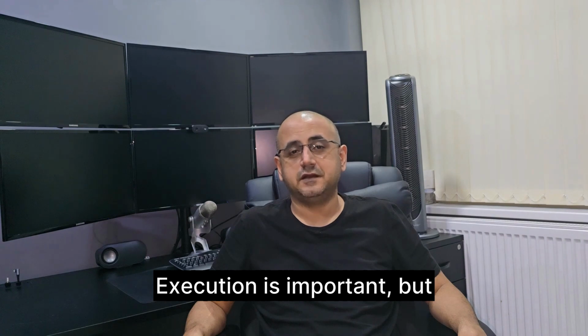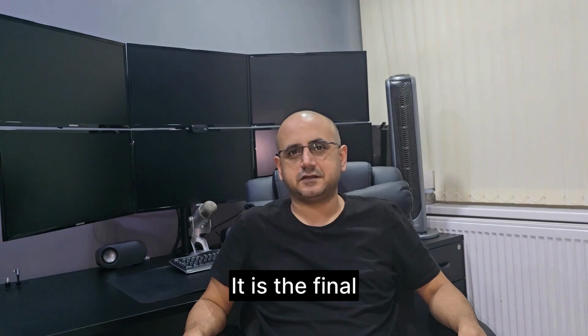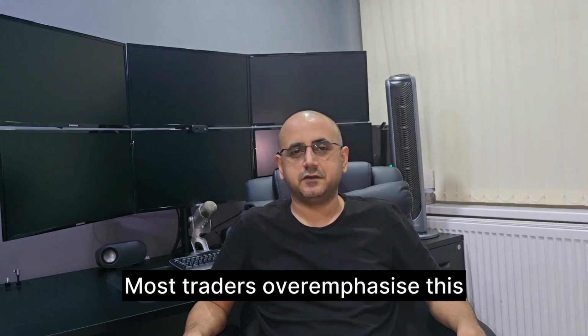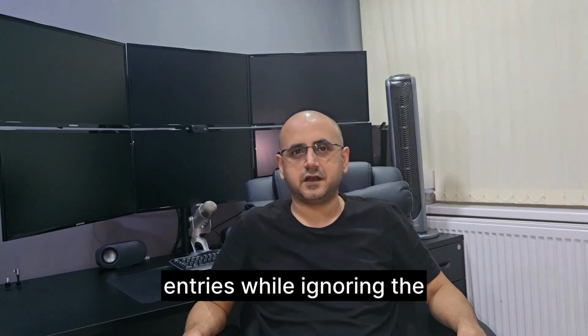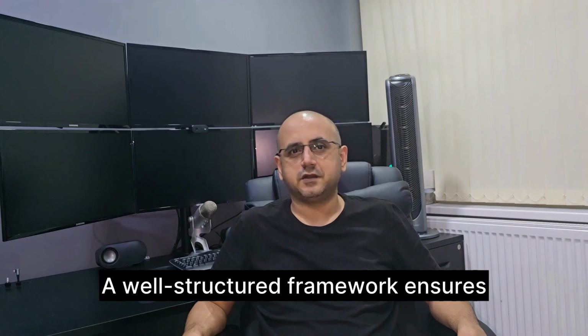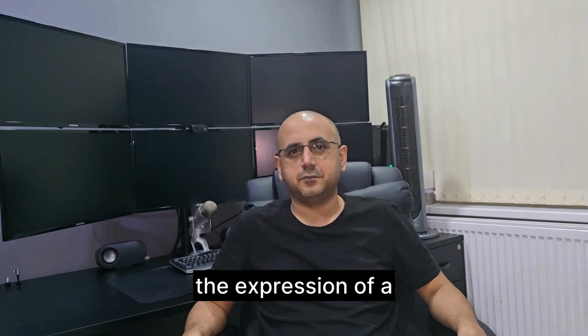Execution is important, but it sits at the bottom of the framework for a reason. It is the final step, not the starting point. Most traders overemphasize this layer. They spend hours optimizing entries while ignoring the layers above. As a result, even perfect execution cannot compensate for poor context. A well-structured framework ensures that execution is simply the expression of a well-formed view.